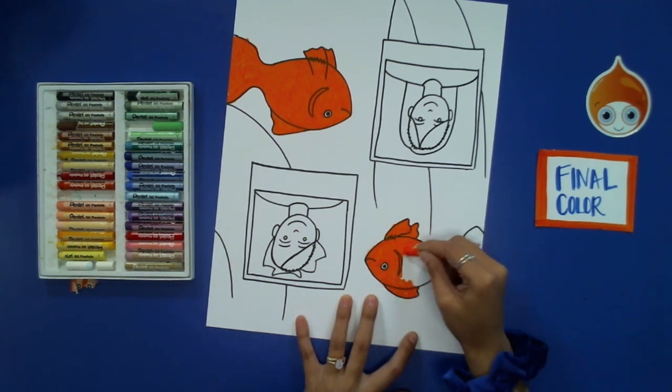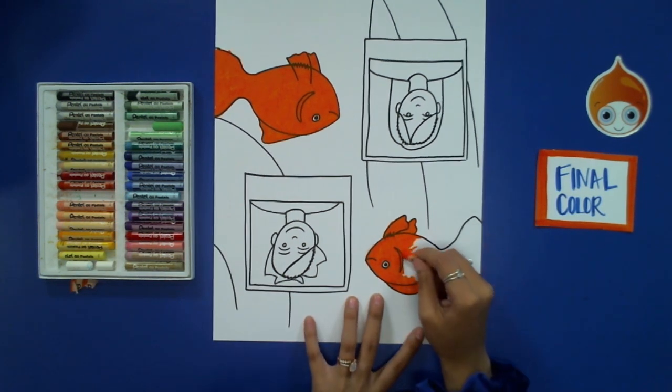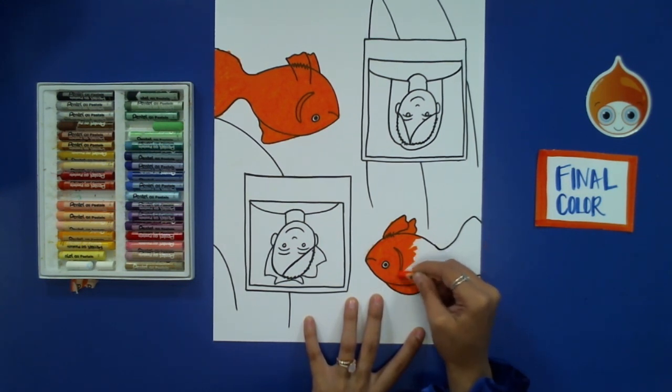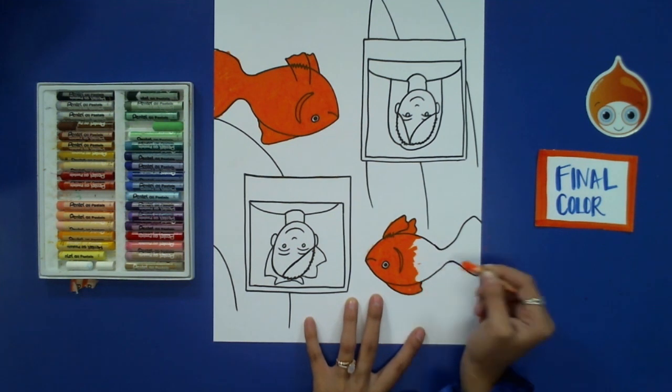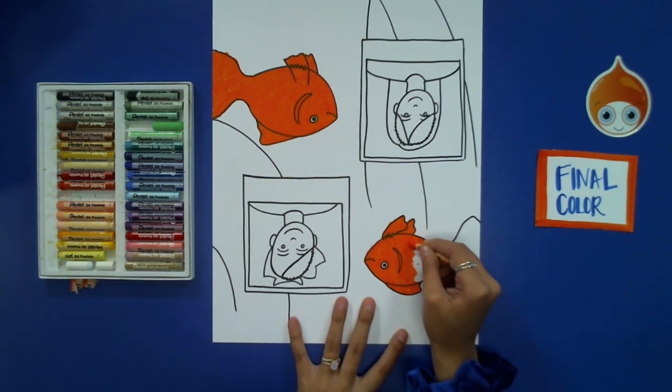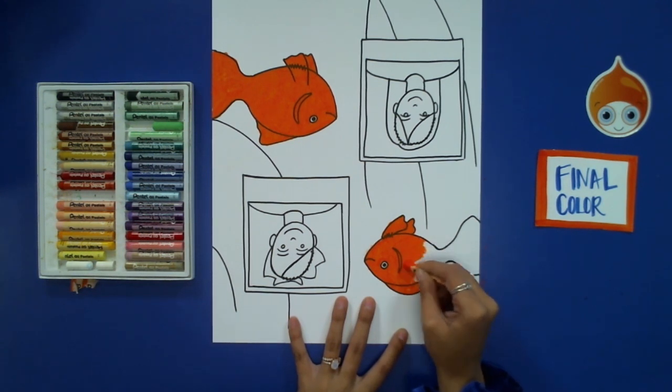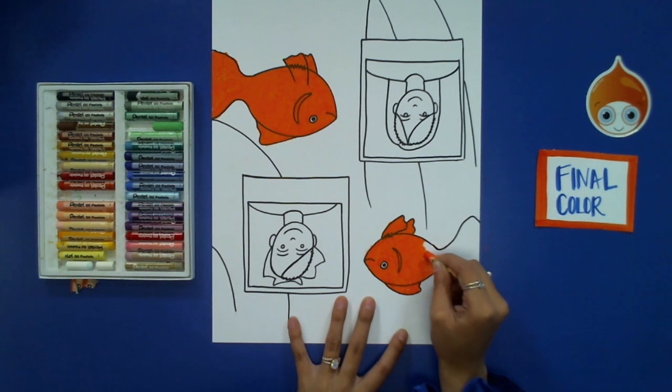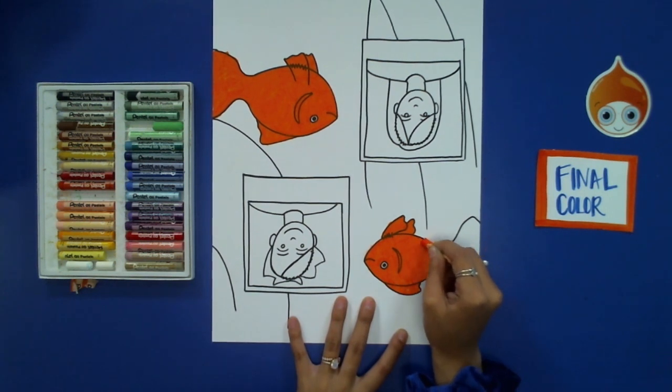Now when you're using oil pastels, using such a small material and pressing hard, going back and forth, it may start to make your hand hurt. So if you need to take a little break, go right ahead, pause the video and take as long as you need, stretch out your hands, and then you can come back and continue where you left off.